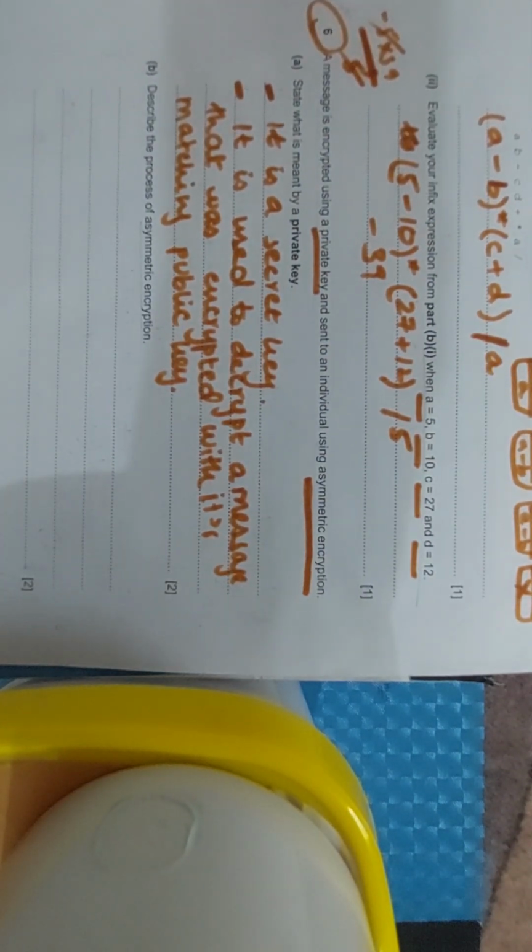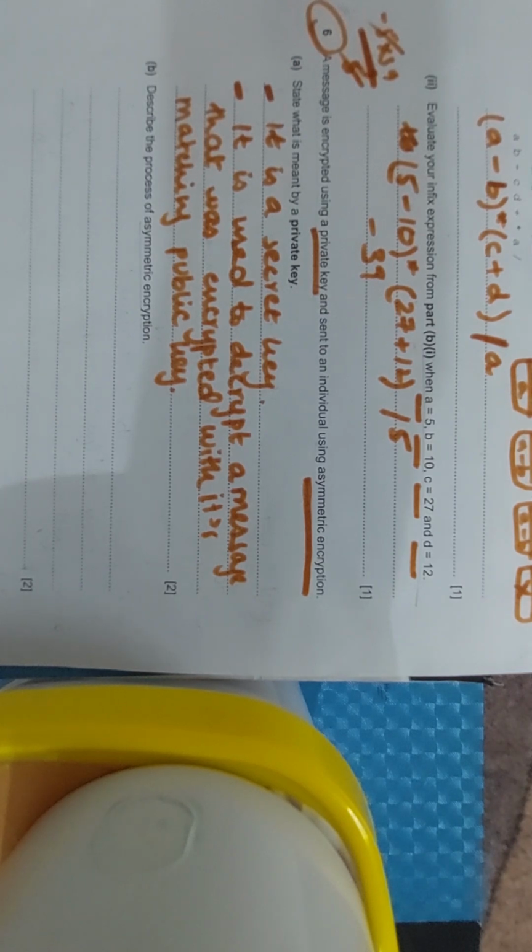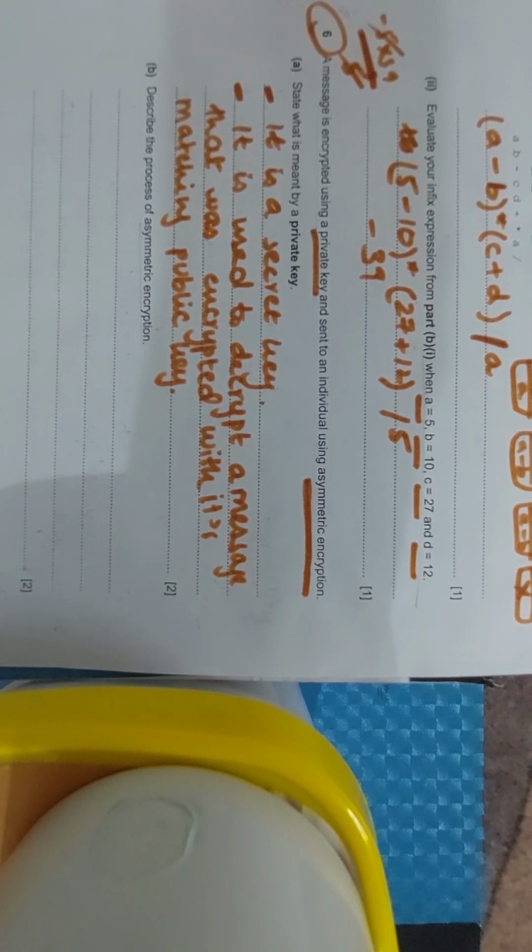Describe the process of asymmetric encryption. Oh, I already did that, but for the sake of writing, I have to write this.